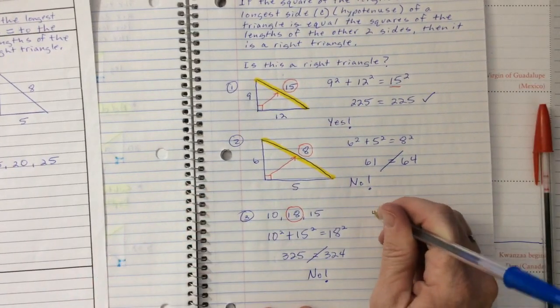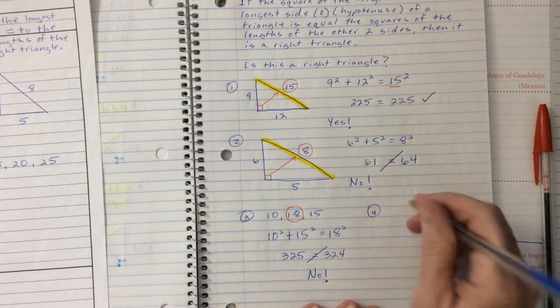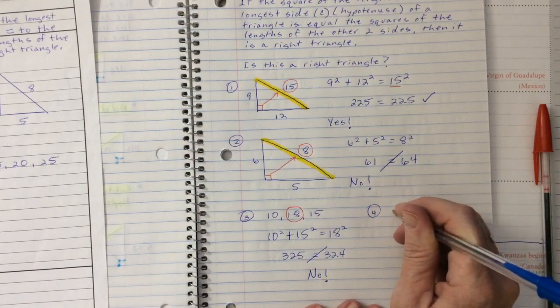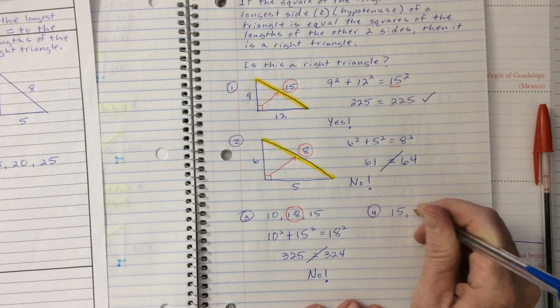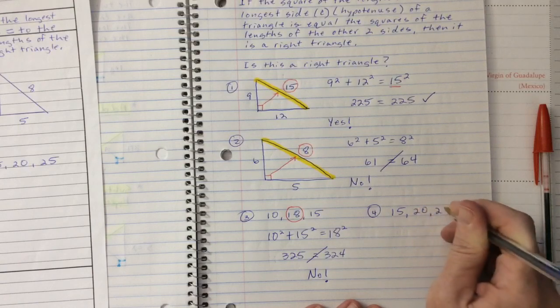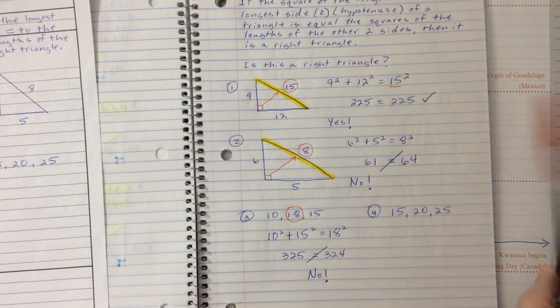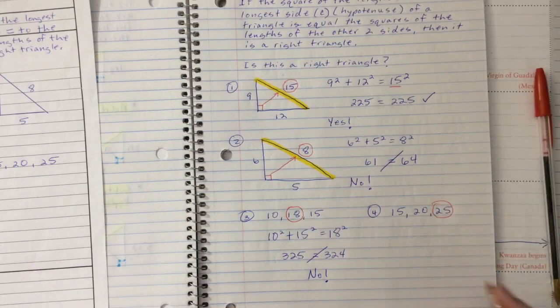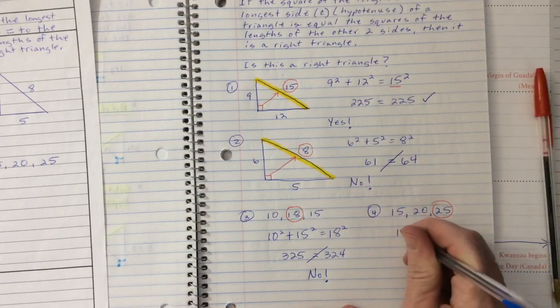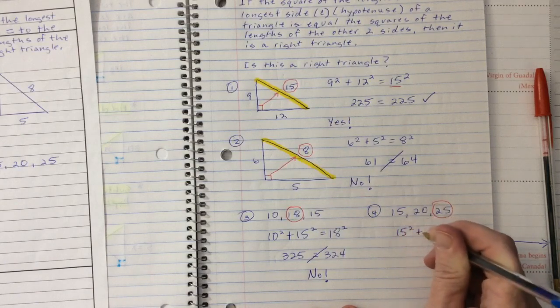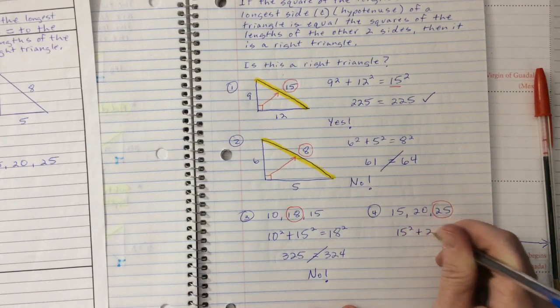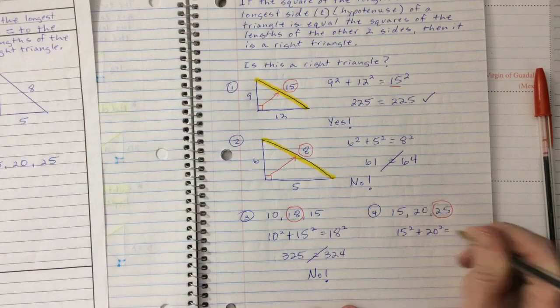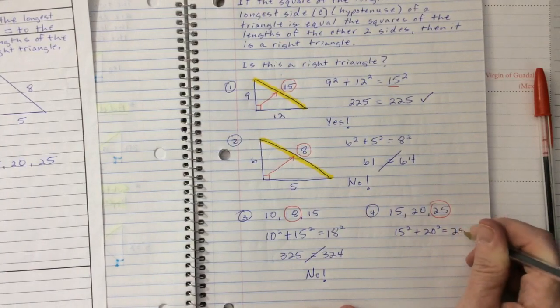Last one, number 4. Let's say you have 15, 20, and 25. Let's circle the biggest number so we know that's our hypotenuse. And let's put it in the equation. 15 squared plus 20 squared equals 25 squared.